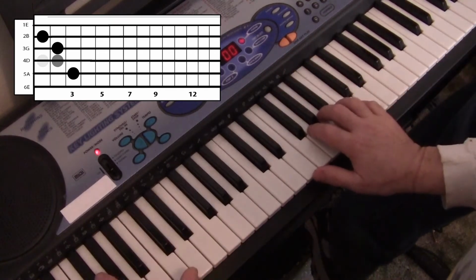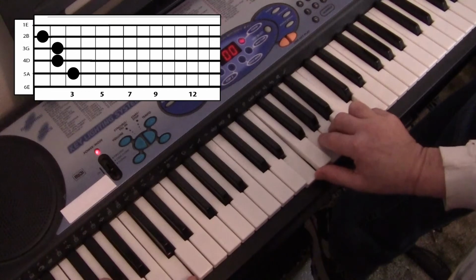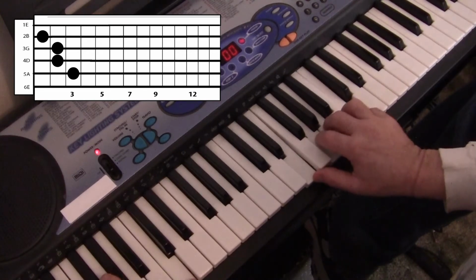Now let's look at this in terms of this being a 1 chord. There's simply 3, 5, 6, and 1, the 6 being added in pretty freely.